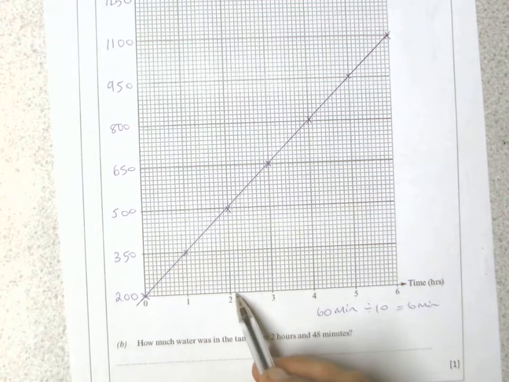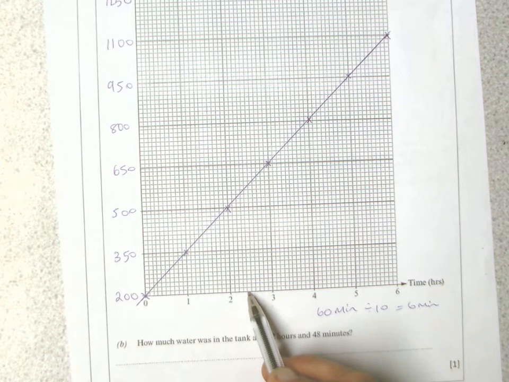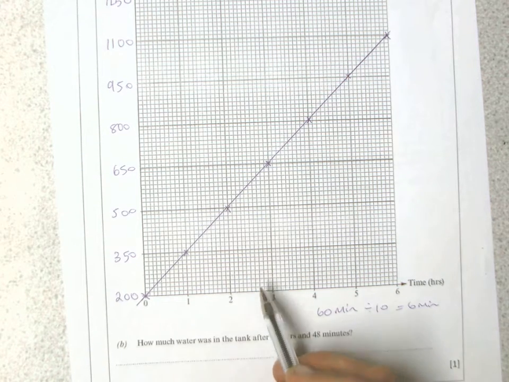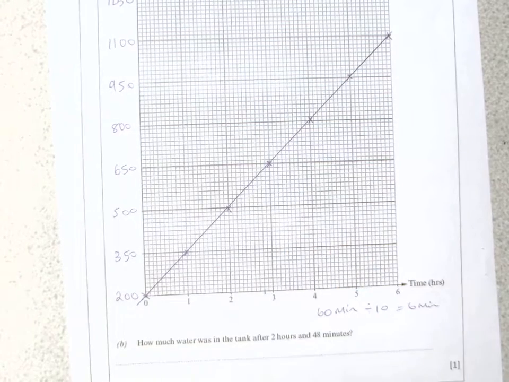So each square represents 6 minutes. That'll be 2 hours, 6 minutes, 12 minutes, 18 minutes, 24 minutes, and of course 30 minutes is in the middle. Then 36, 42, and 48. 48 will be there.